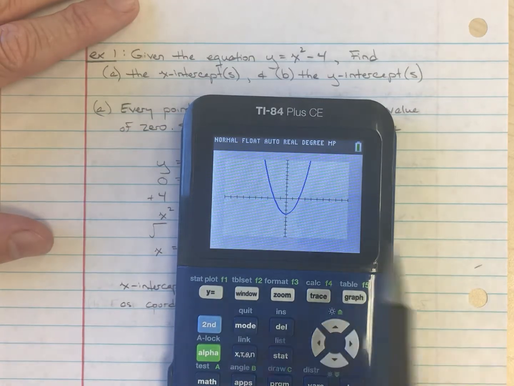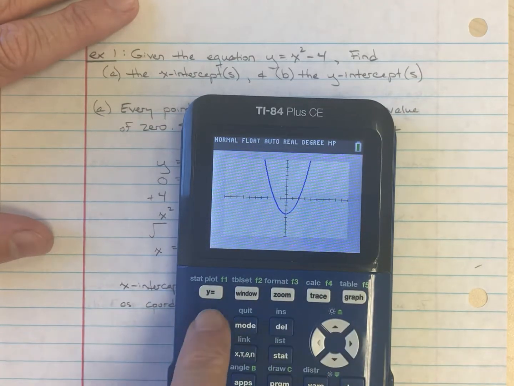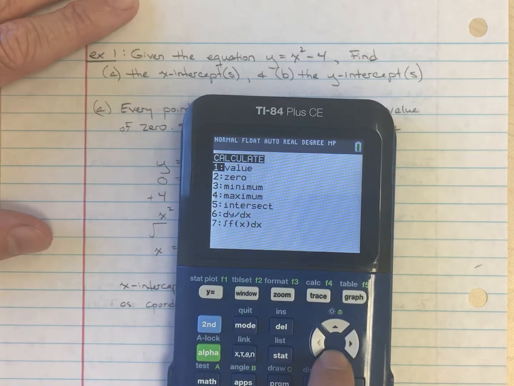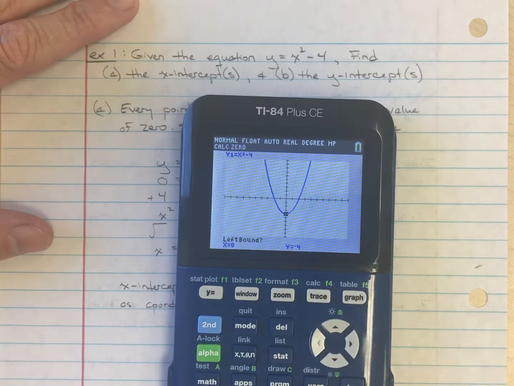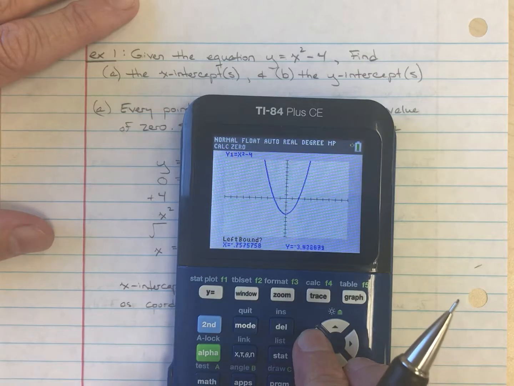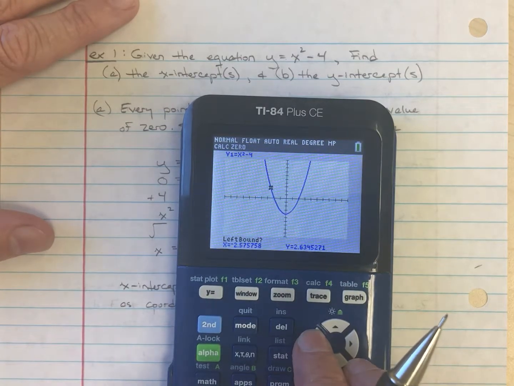Okay, and so the way you do this is you go to second calc, and we're going to calc zeros because x-intercepts are zeros or roots. So we're going to choose option 2. And then you need to set bounds for each of these. So I'll look at the one on the left first.